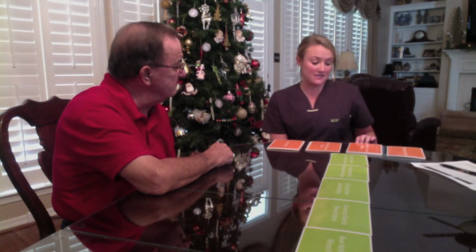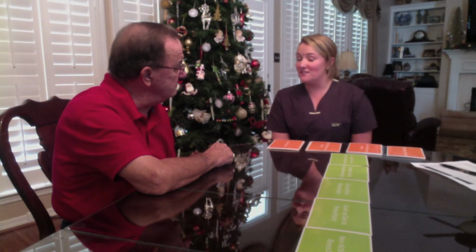Oh, yes. Okay. Well, what we're going to do today is an activity called the activity card sort. This is going to help us identify the activities that you enjoy but haven't been able to do as much since your injury, and hopefully in therapy we can incorporate that into treatment so you can get back to those activities.